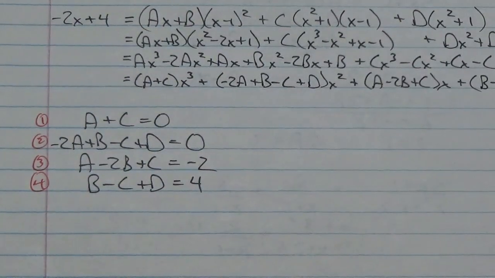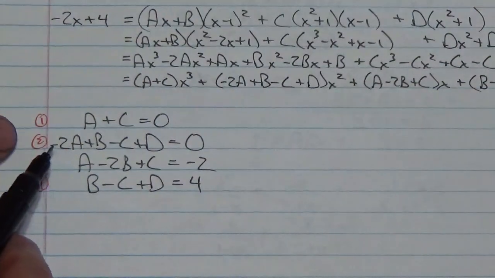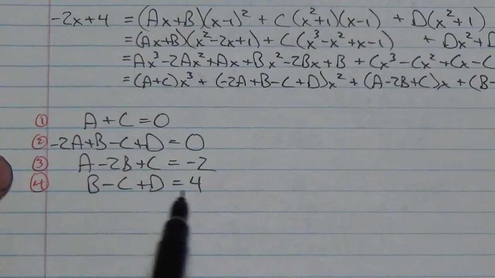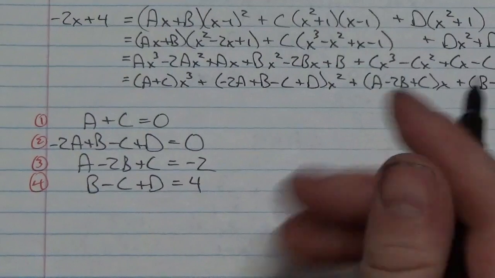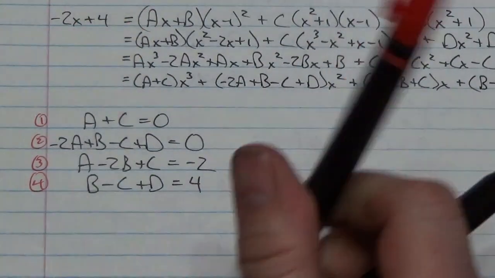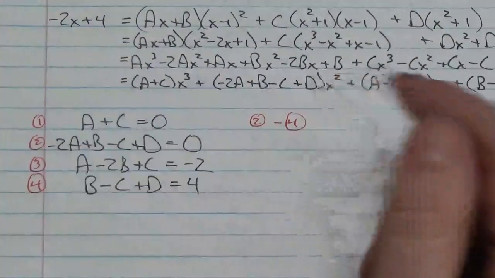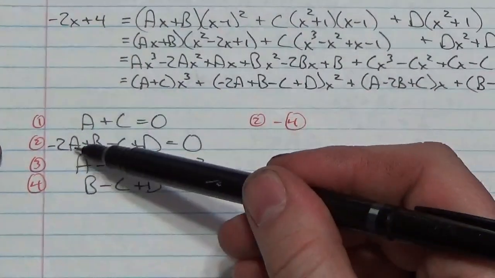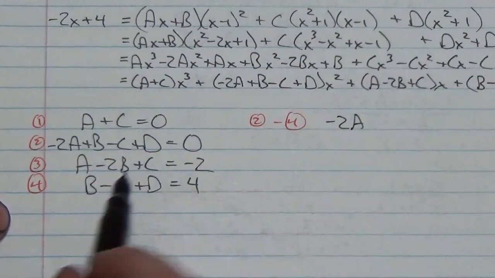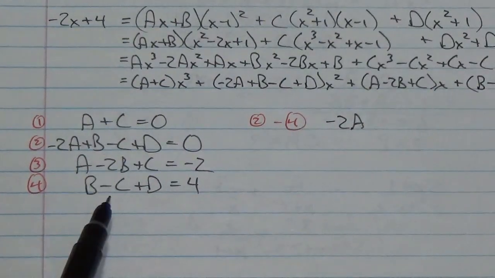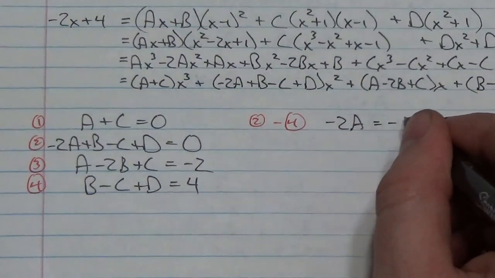Okay, so what can I do here? Well, actually, take a good look at this. Notice that in equation 2 and equation 4, I've got b minus c plus d, b minus c plus d. So if I take equation 2, and I subtract equation 4, well, negative 2a, there's no a here, so that's going to be negative 2a. But then b minus b goes away, negative c minus negative c goes away, d minus d goes away, and I'm going to have 0 minus 4, so equals negative 4.